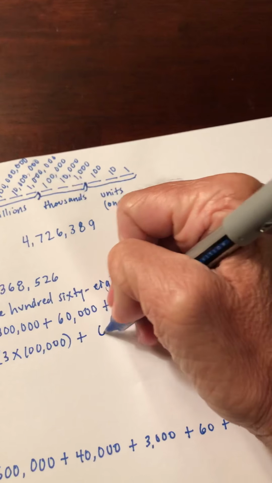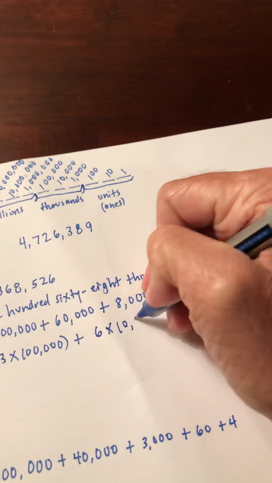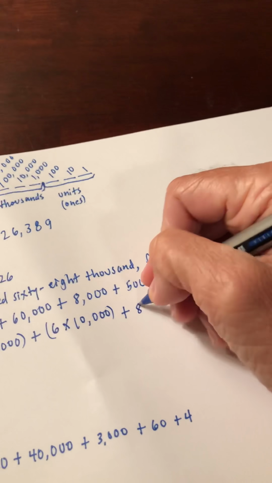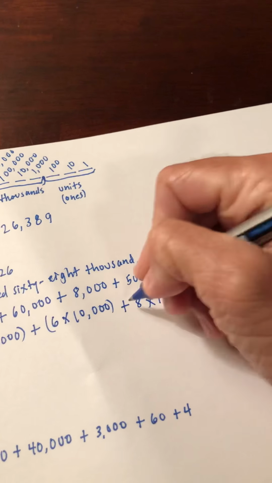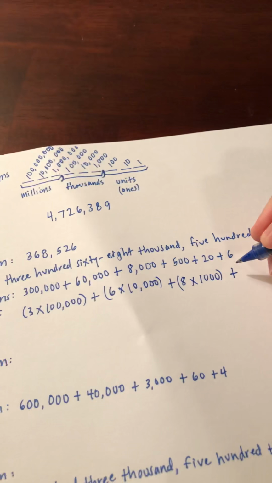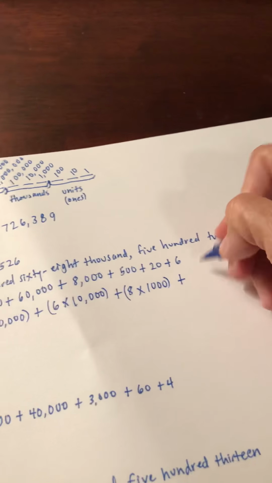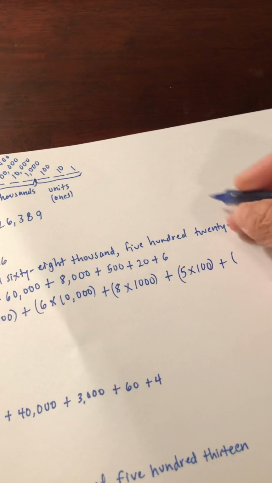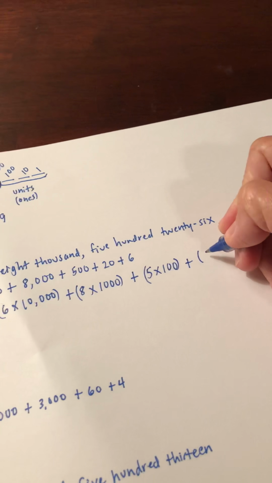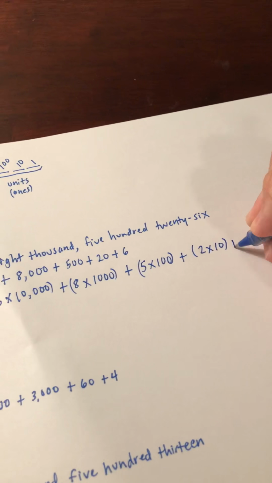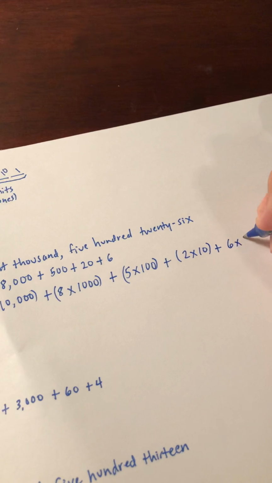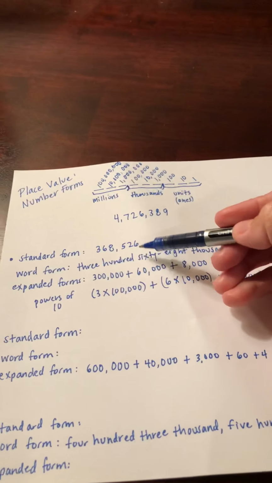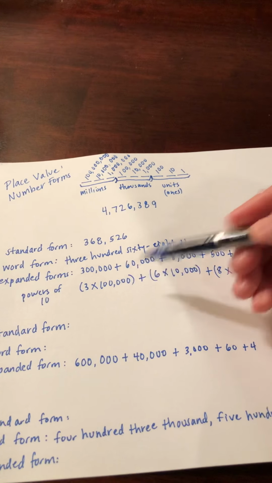Okay, what does this 6 mean? That is 6 of the 10,000s. Okay, what is that 8? That is 8 times 1,000. Okay, the 5 is 5 times the 100. The 2 for 20 is 2 times 10. And the 6 is 6 in the ones place. Okay, so there we have our standard form, we have our word form, we have our expanded form, 2 different ones.